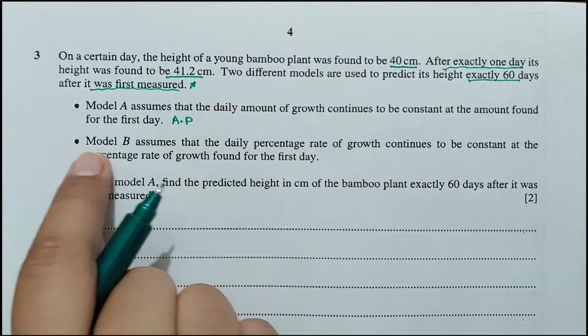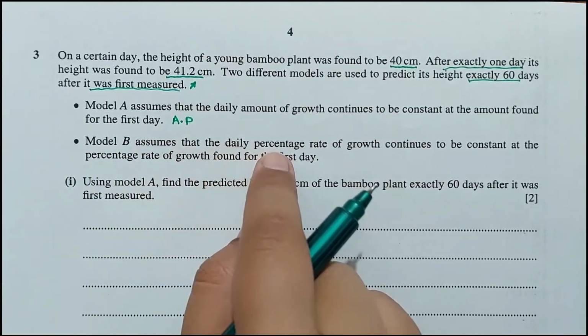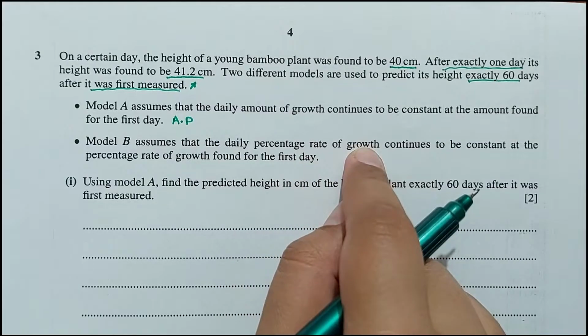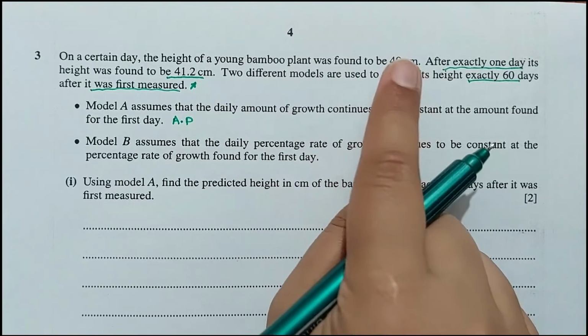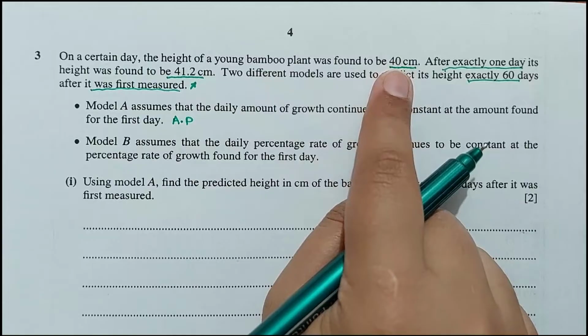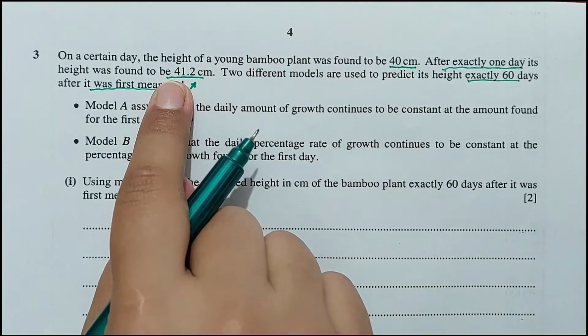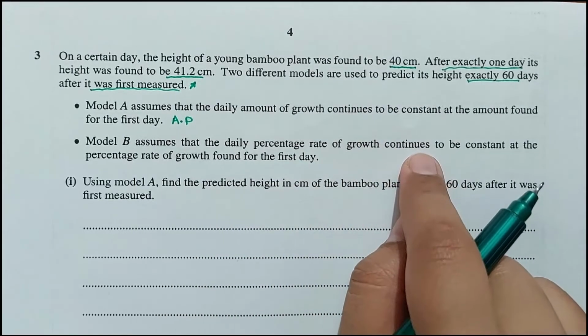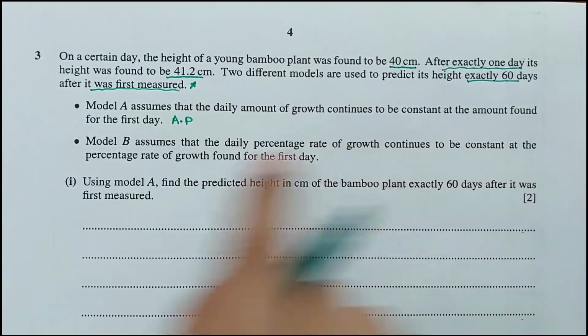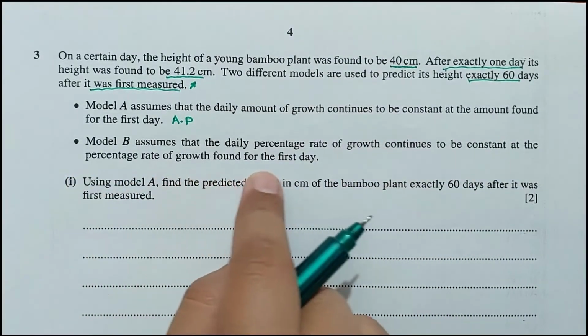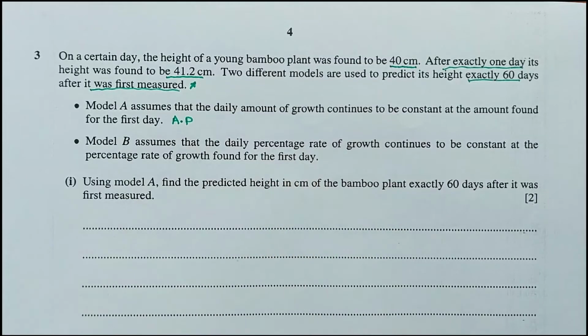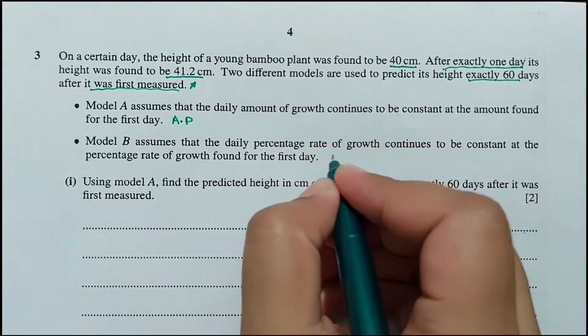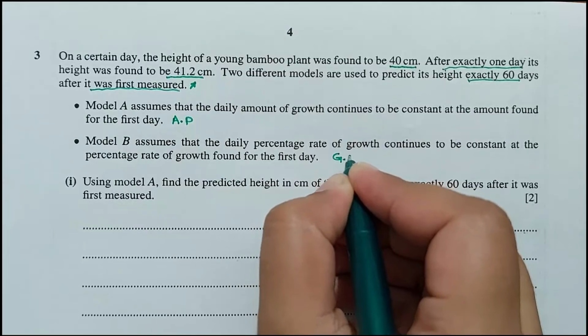All right, model B assumes that the daily percentage rate of growth, the initial was 40 and then we have 41.2. So the daily percentage rate of growth continues to be constant at the percentage rate of growth found for the first day. So we have a percentage rate of growth, so it means we have a geometric progression.